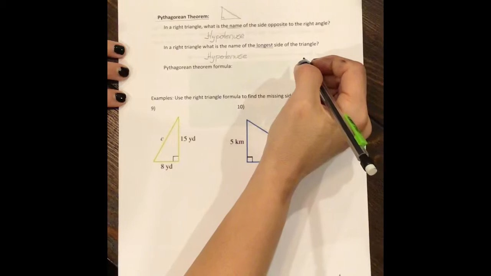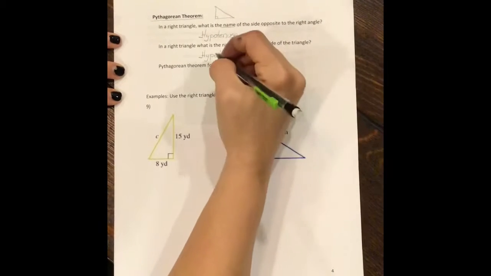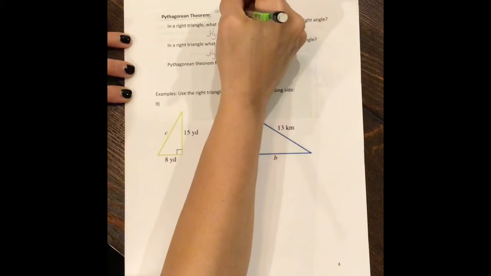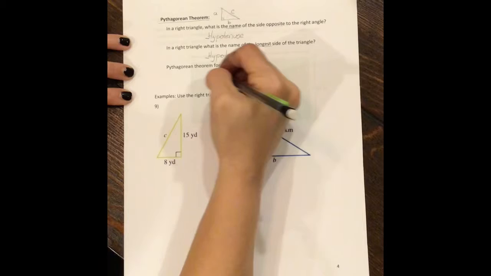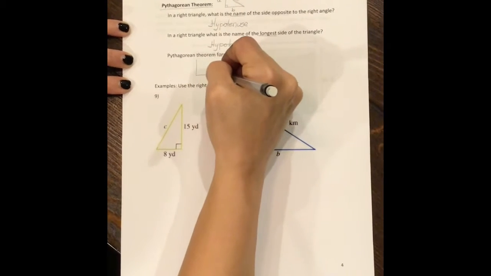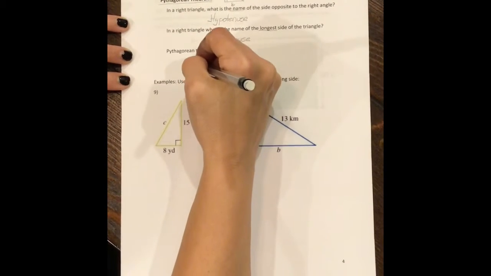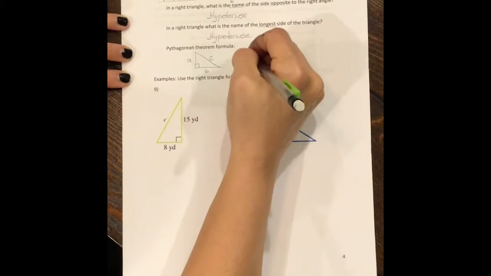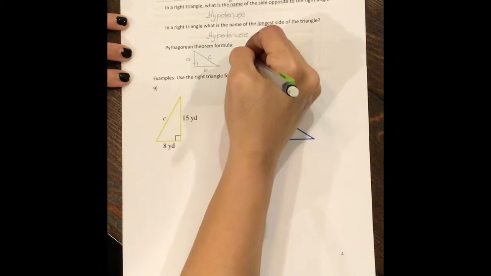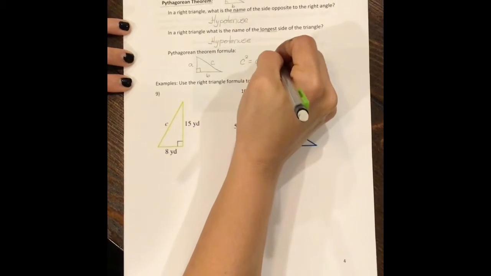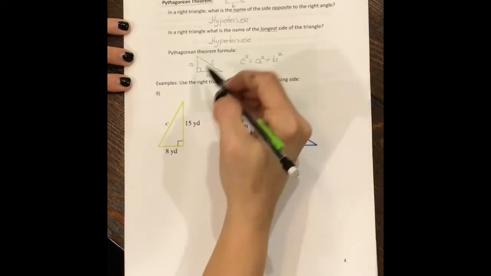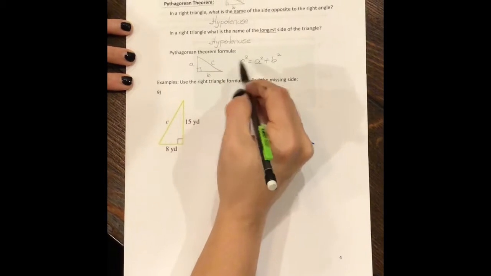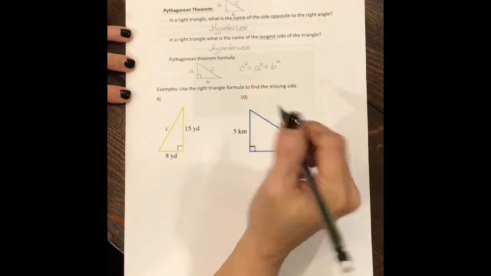So the Pythagorean theorem formula: we're going to call the sides A and B, and the longest side, or the hypotenuse, we're going to call C. So I'll rewrite my triangle here. There is my right angle, A, B, and C. So the hypotenuse, which is C: C squared is equal to A squared plus B squared. So the sum of the squares of the two smaller sides is equal to the square of the longest side.